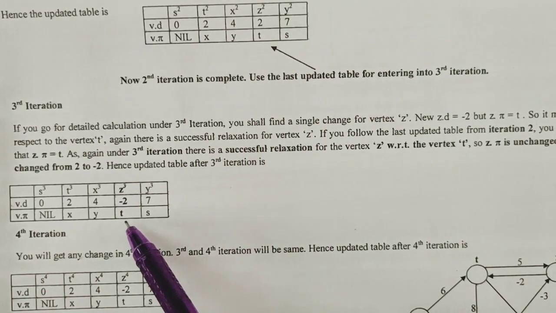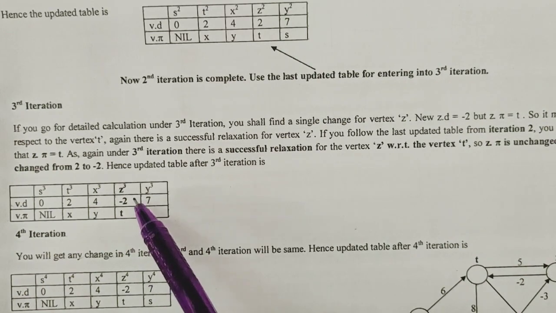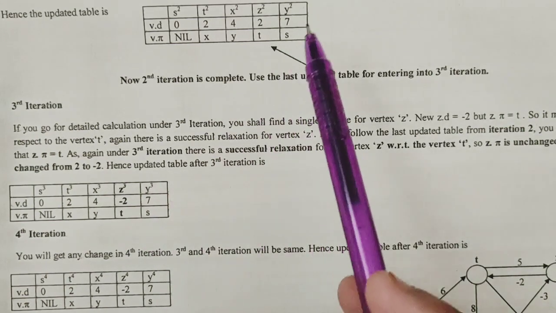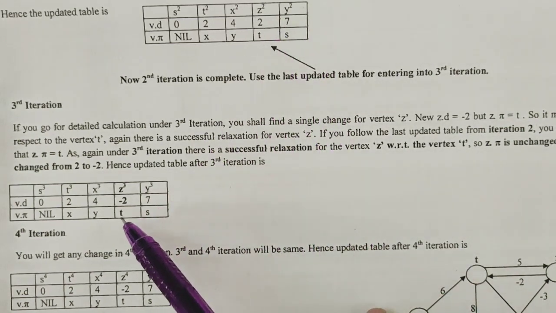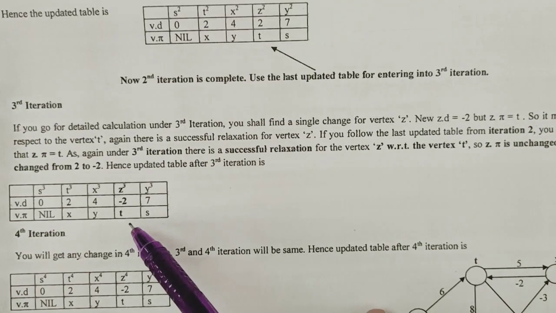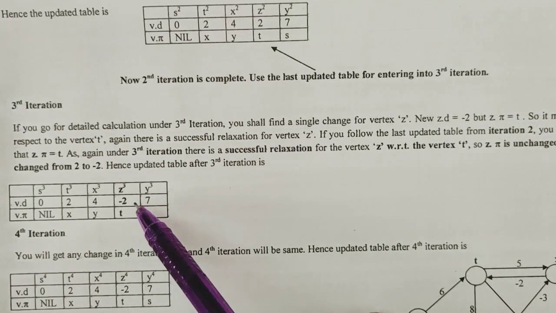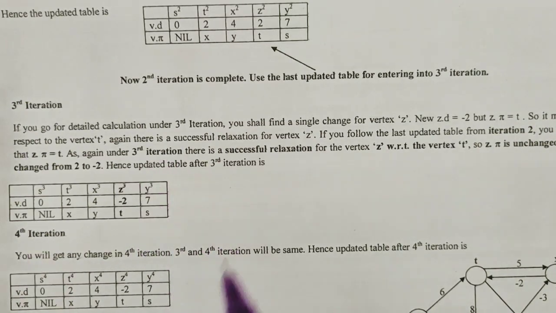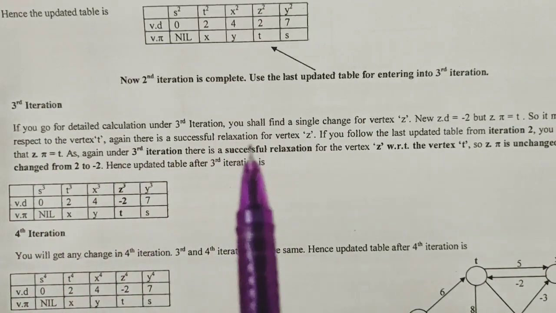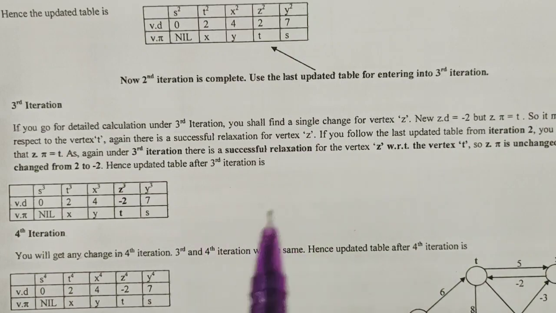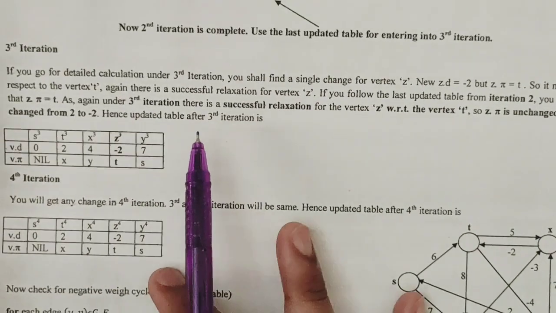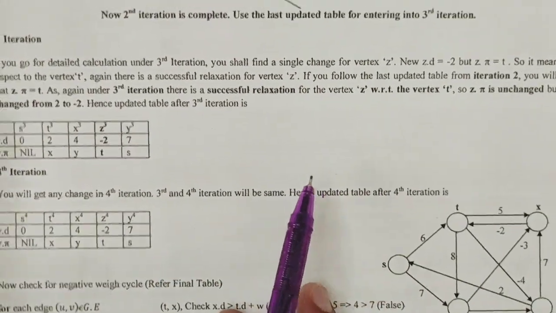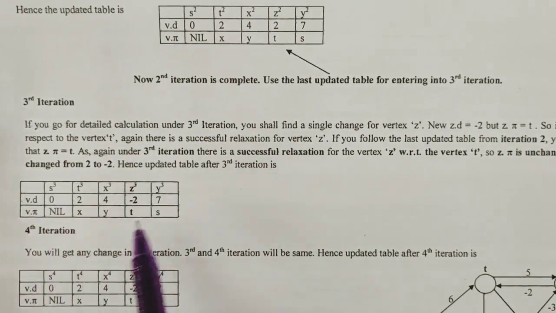That means with respect to vertex t, z got another successful relaxation and its d parameter value was reduced from +2 to -2 with the same vertex t. So no change of predecessor but the change of d value. Okay, same strategy we have applied. We have started from s to t, s to y and so on, and we have completed last for y to x and y to z, and finally we have got this table.